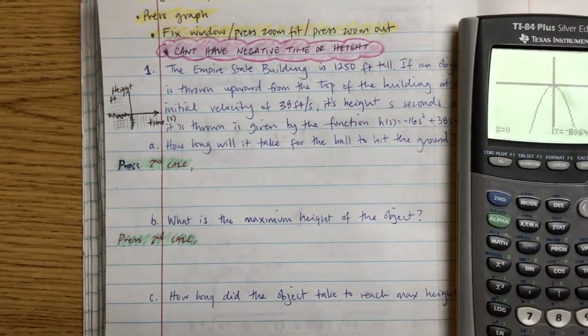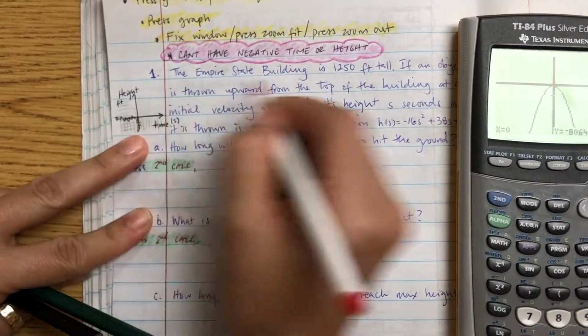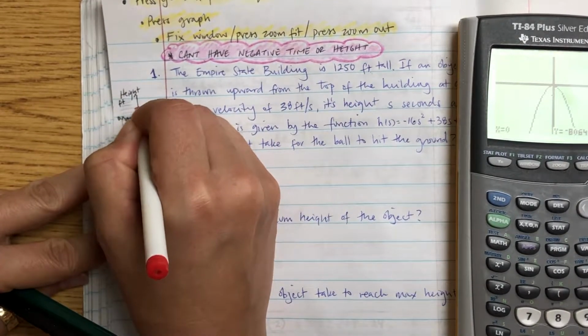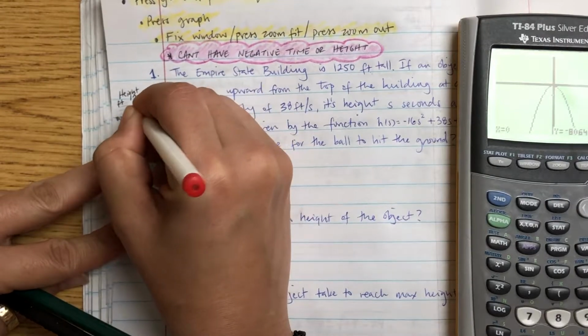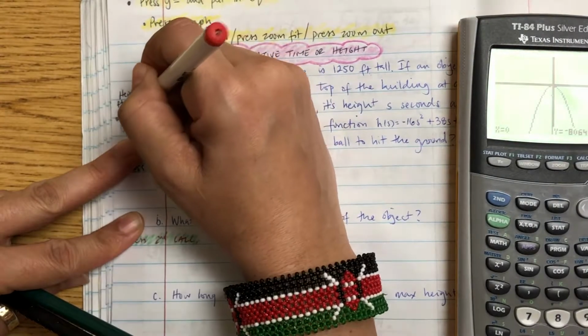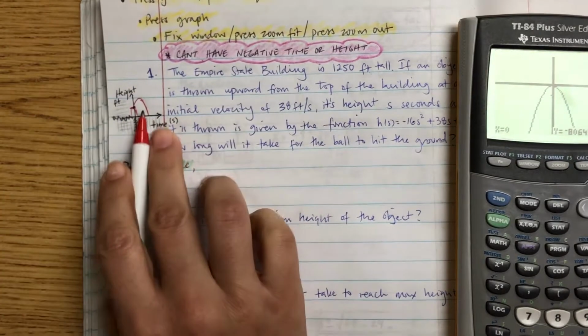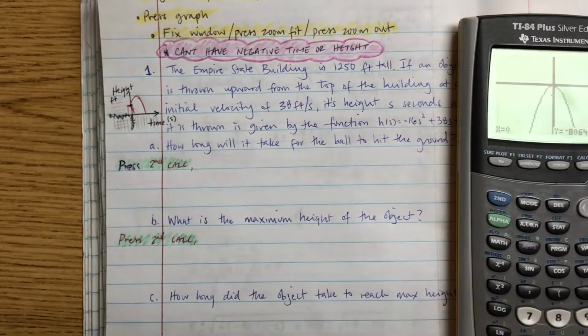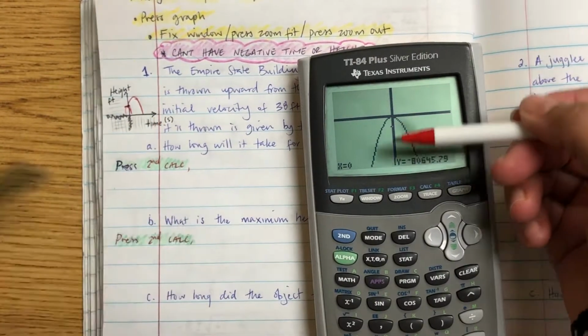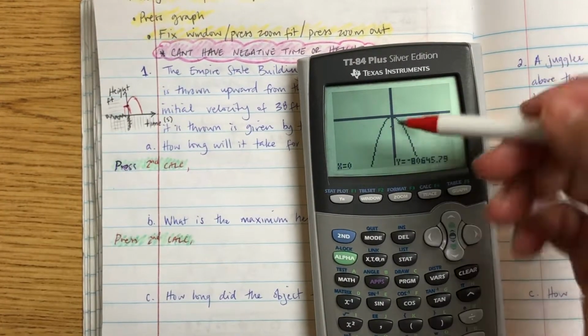And I should expect something like this. If I'm standing over here, let's say this is the building, I'm going to throw the ball up and then it's going to come back down eventually. So I should expect something like that. You need to make your window look like that in order to answer the question. You can see in this window everything looks like it's on the bottom. It's not really on the bottom, it's just that everything is zoomed out too much.